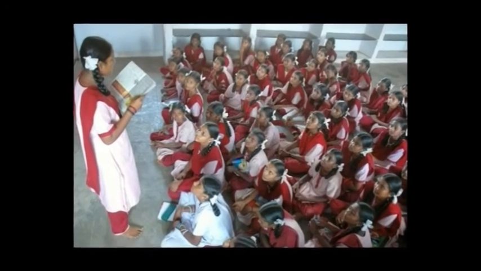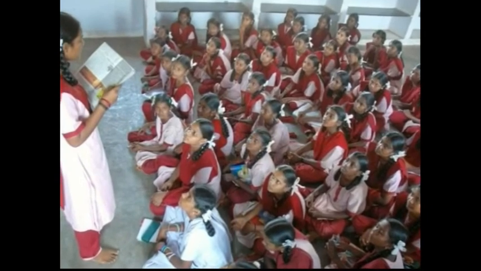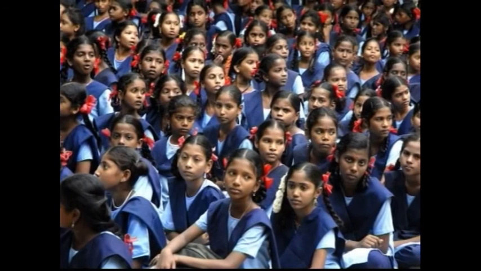Under this article, the state shall provide free and compulsory education to all children of the age of 6 to 14 years in such manner as the state may by law determine. This article is inserted by the 86th Amendment Act of 2002. Under this article, the manner of providing free and compulsory education to the children of the age of 6 to 14 years is entrusted to the state in the form of imposing a positive duty.